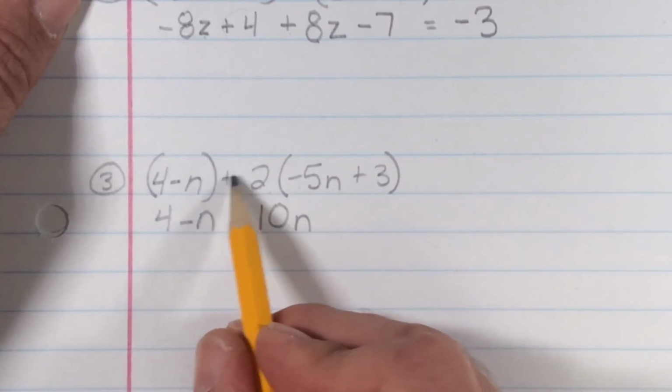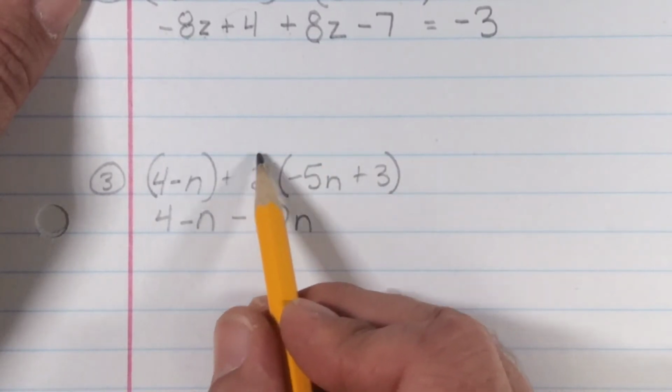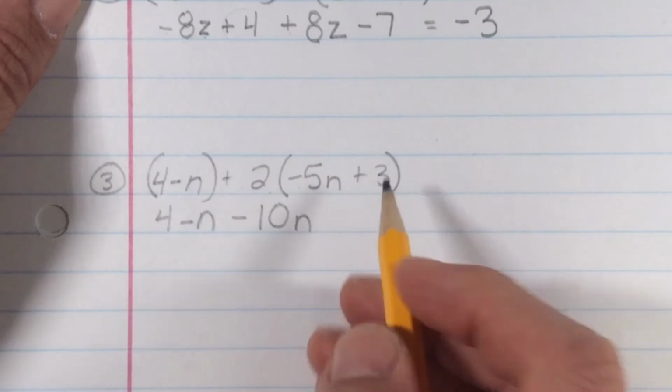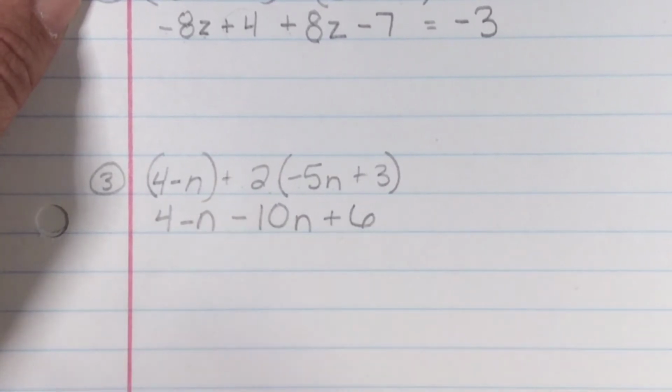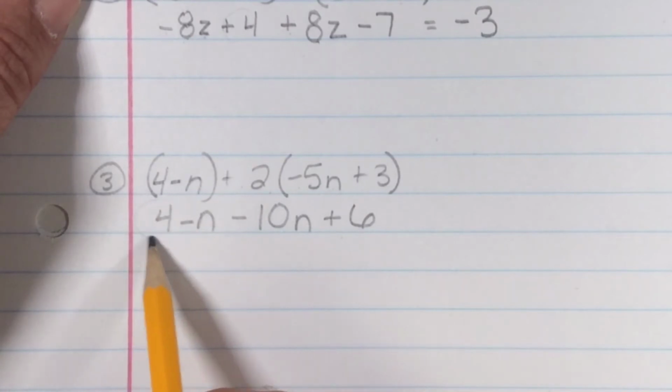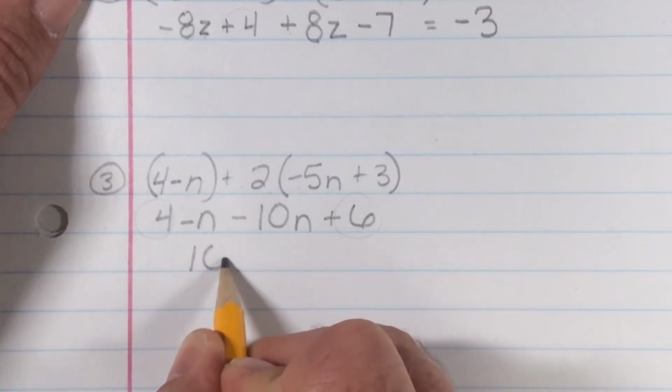And then I have a positive 2 and a positive 3. I multiply those together. Remember, distributive property means multiply. 2 times 3 is 6, positive 6. Well, now I can combine these like terms. I have a positive 4 and a positive 6, so that'll give me a positive 10.